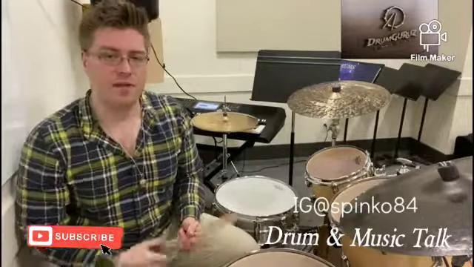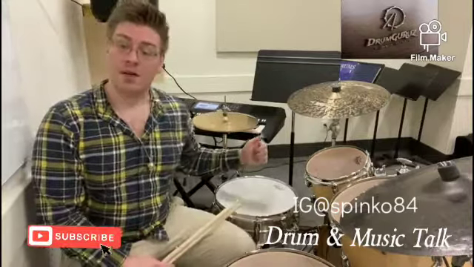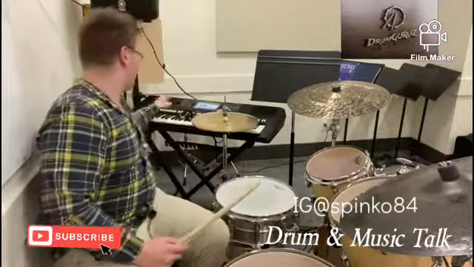To give you an example of this, I'm going to have the metronome playing at 60 beats per minute. Each one of those beats is actually going to be the backbeat on the snare, so 2 and 4.